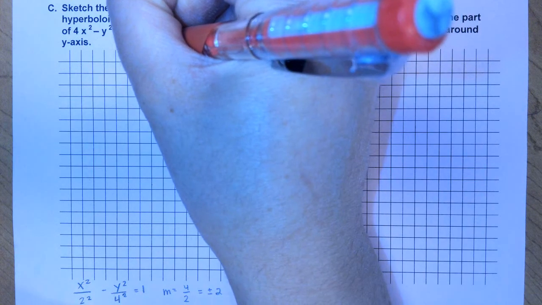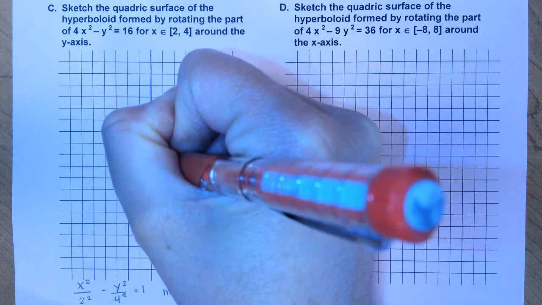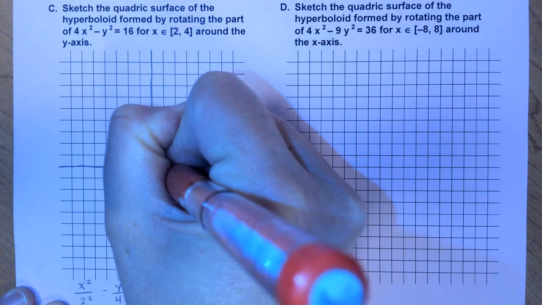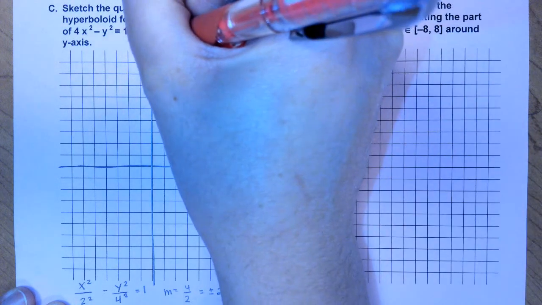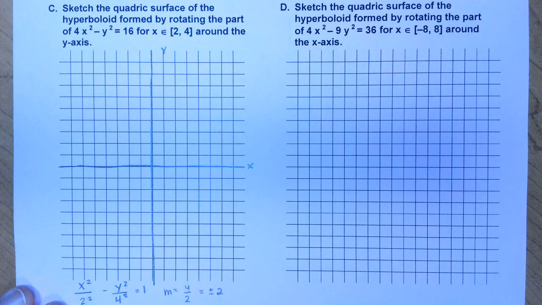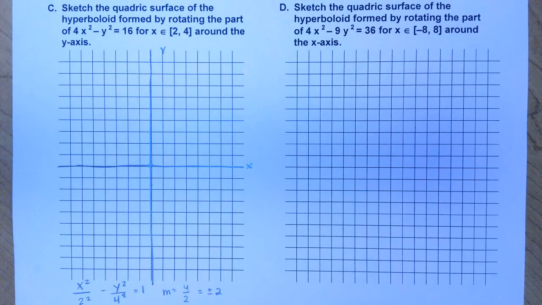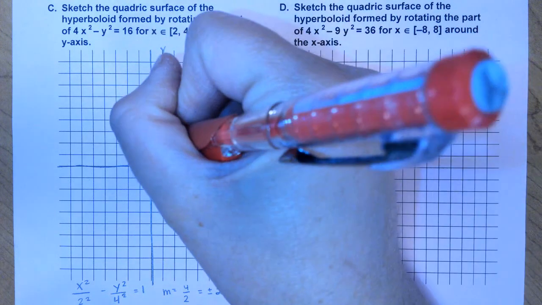Alright, since our hyperbola is centered at 0, 0, I'm just going to plot my axes. And then I'm going to draw in my asymptotes. Now our center is 0, 0, so from the center, we're going to draw a line that has a slope of positive 2.